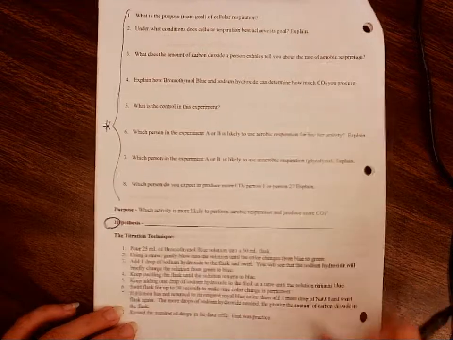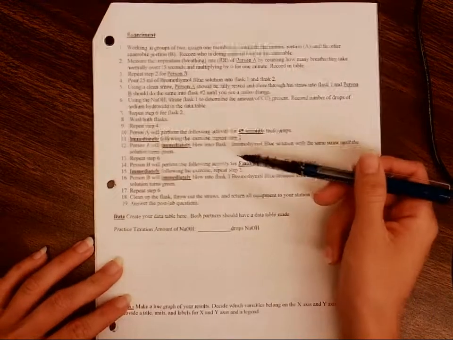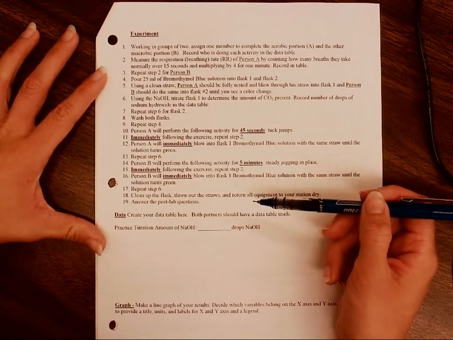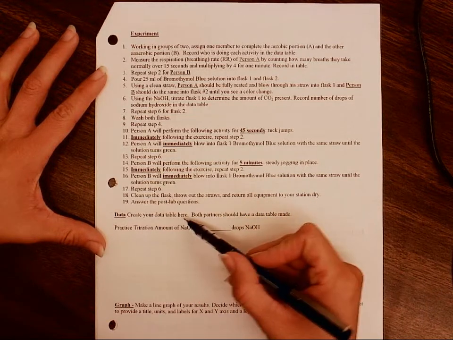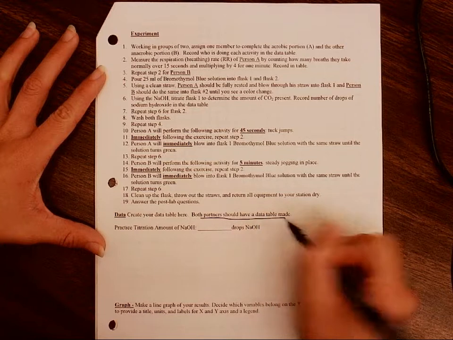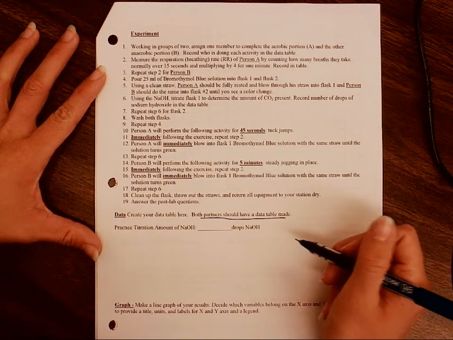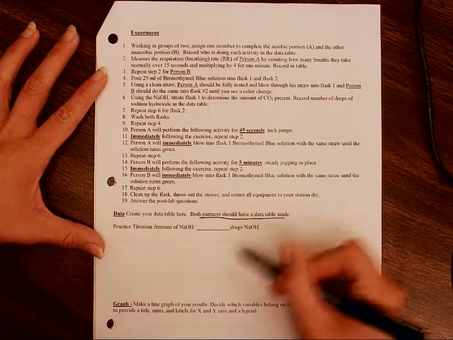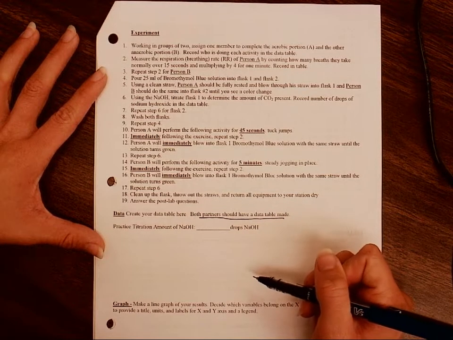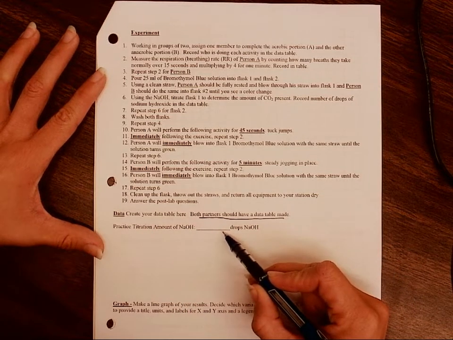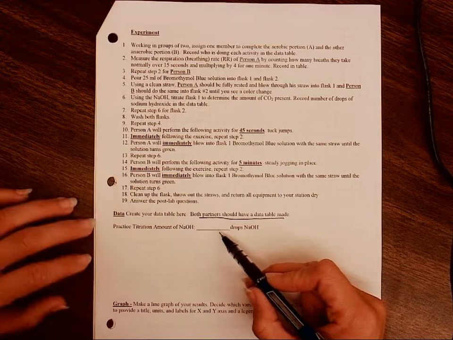Here we have our procedures for titration, which I'm going to talk to you guys about. And then we actually have our procedures for the experiment. As you're reading through the experiment, you need to make your data table. Now, your data table should also include your partner's information. So this needs to be on a separate sheet of paper. Down here, there's probably not enough room for you to make your data table, and this is just going to be for your practice titration for you to record that when we're in lab on Monday.